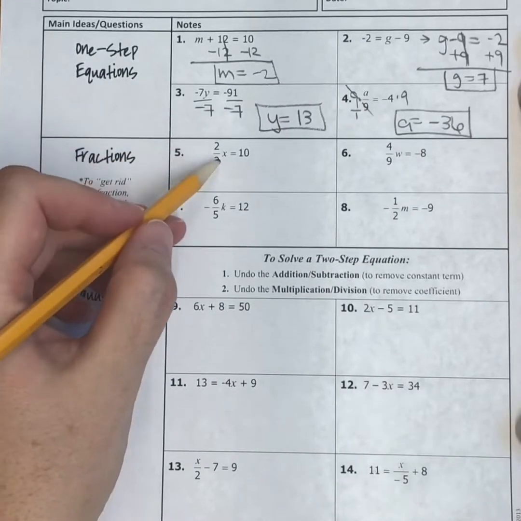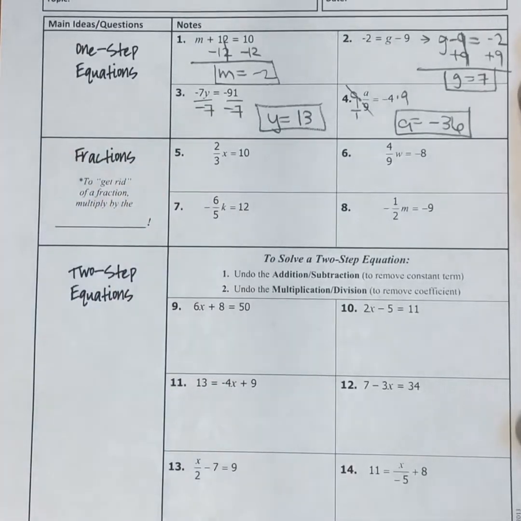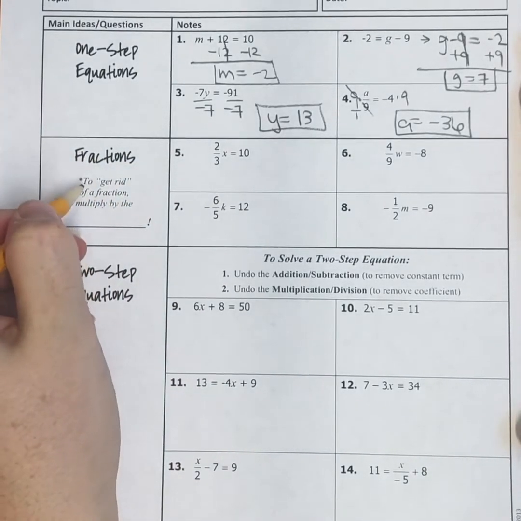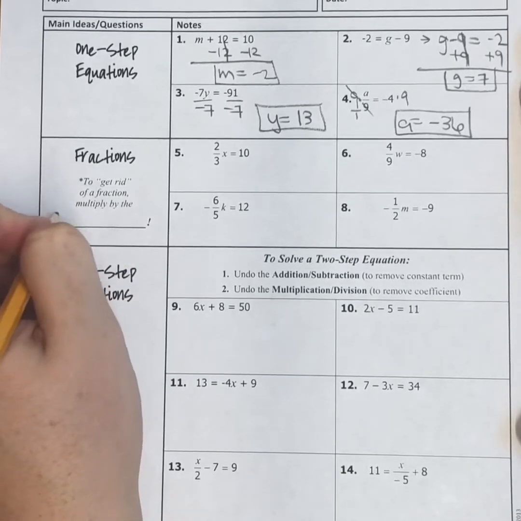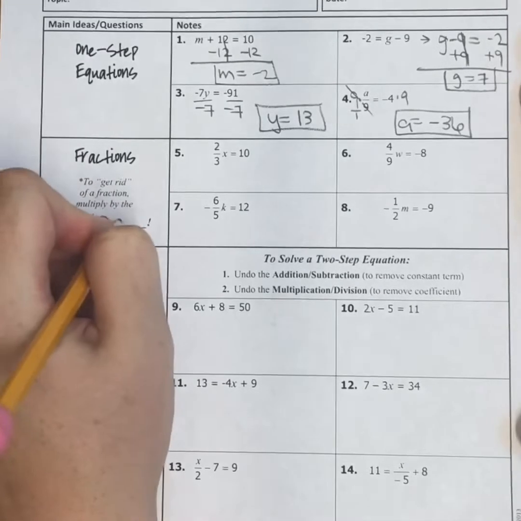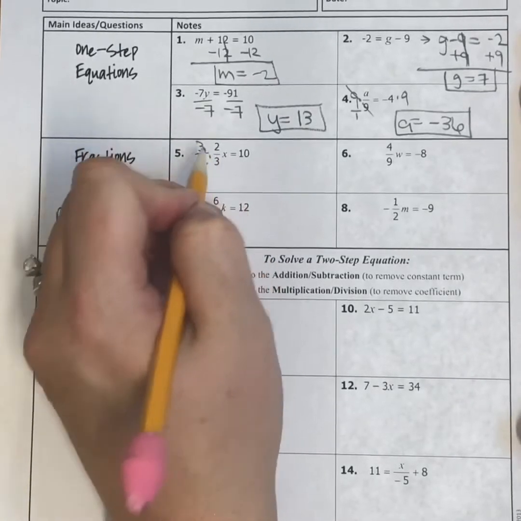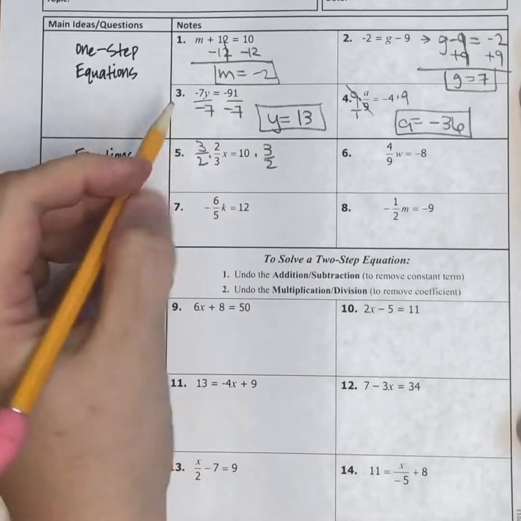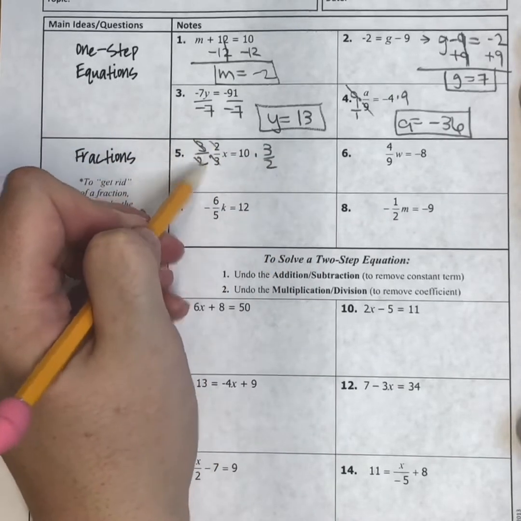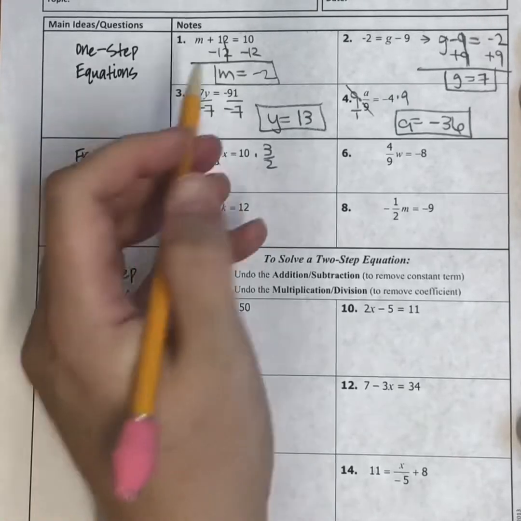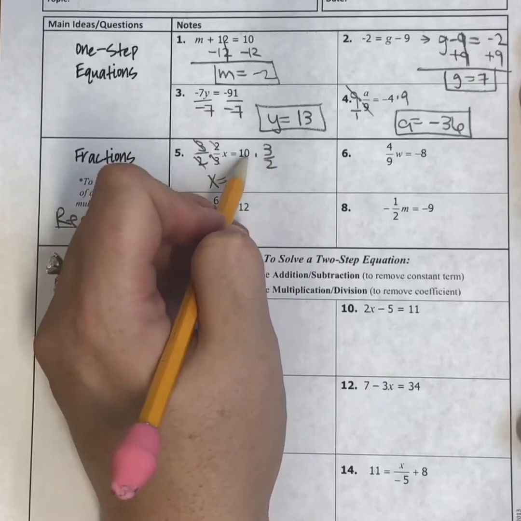I actually don't mind fractions because they're actually easier than decimals in my opinion. In fact, when you get rid of a fraction multiplied by the variable, you multiply by the reciprocal. So the reciprocal of 2/3 is 3/2. Well, right away on the variable side, the 3's divide out and the 2's divide out, so we have just plain x. And just remember that anytime you have a whole number times a fraction, you put the whole number over 1.